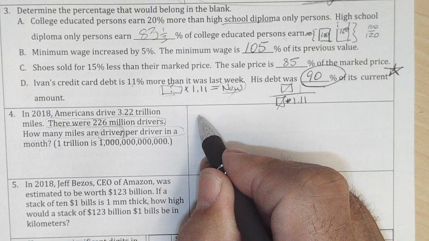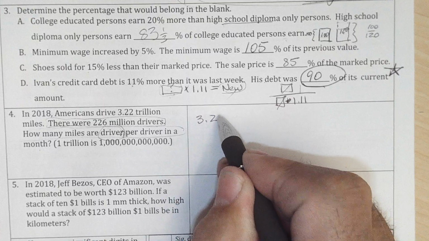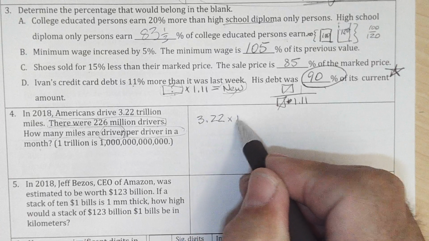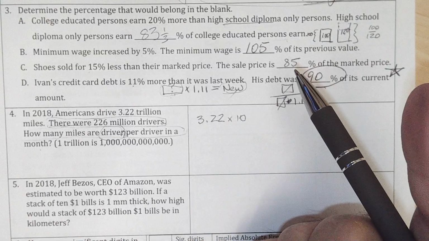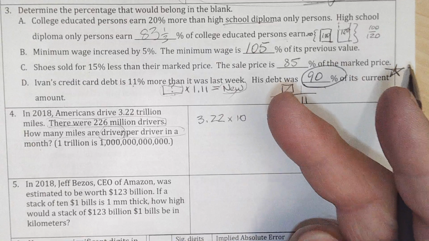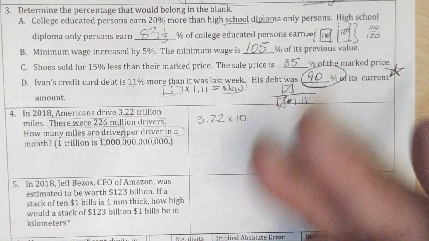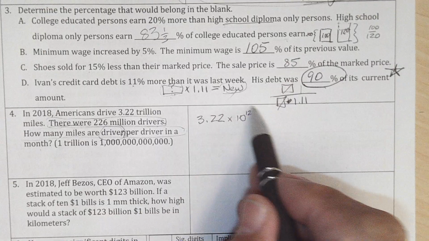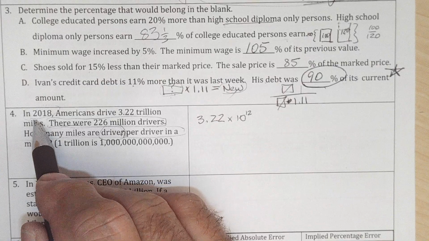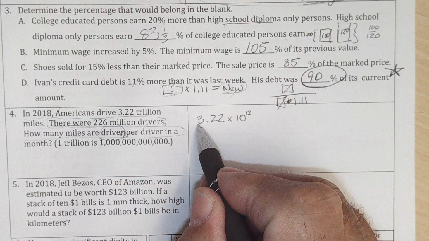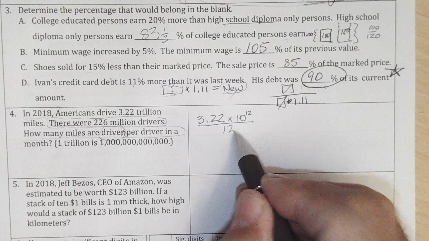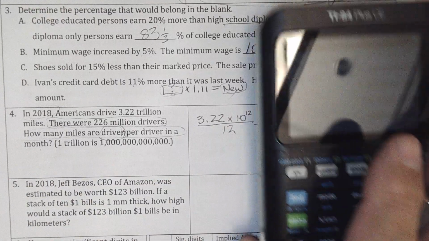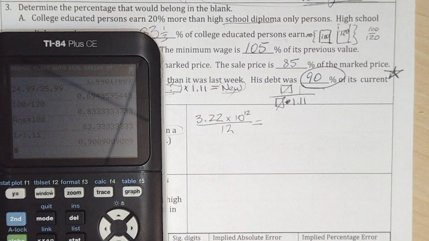Total miles driven is 3.22 trillion. That's times 10 to the 3 is 1,000, 6 is a million, 9 is a billion, 12 is a trillion miles. In the year 2018, I have to divide this by 12 to find out how much in a month. So I'm going to pull out my calculator, take care of that.